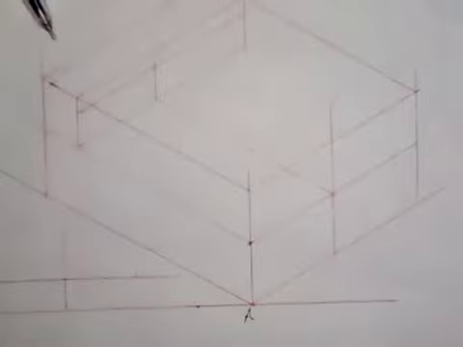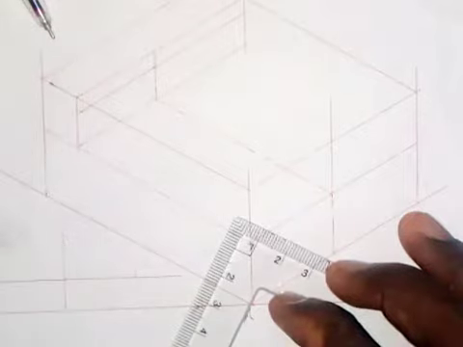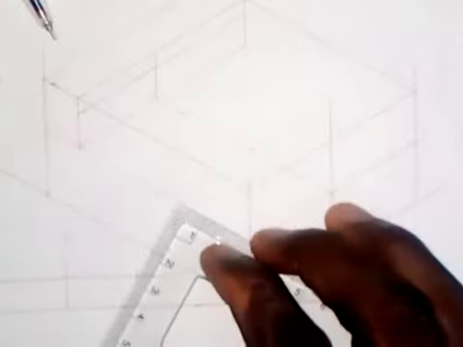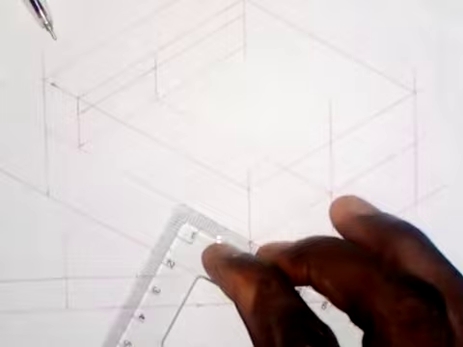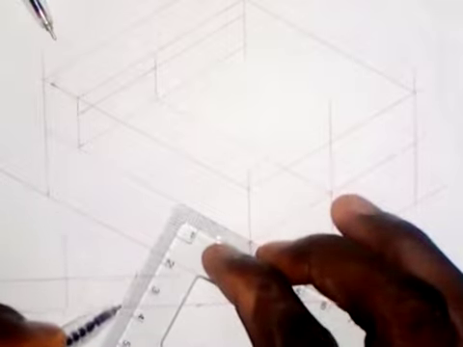So with what I've done here, the next thing I'm going to do is that from this point I will draw a line with the 60-degree side of my set square, as that line is inclined at an angle of 60 degrees. So you draw it like this. So you form this shape.